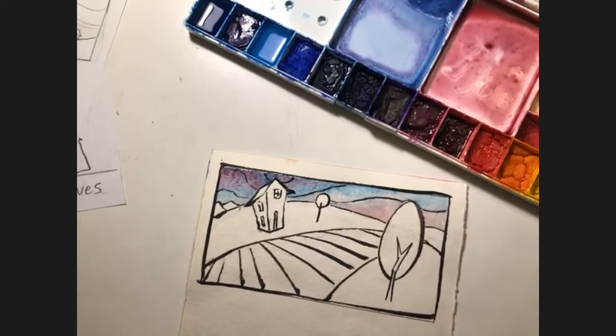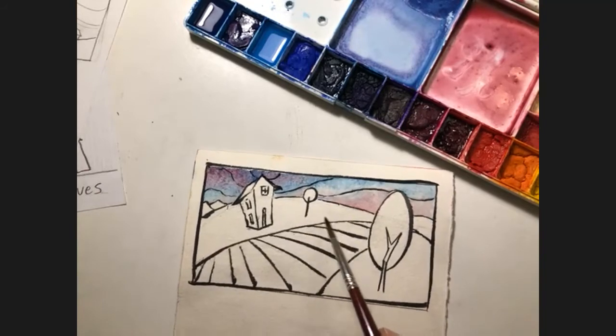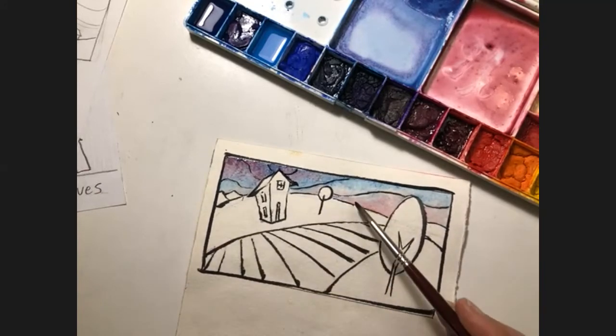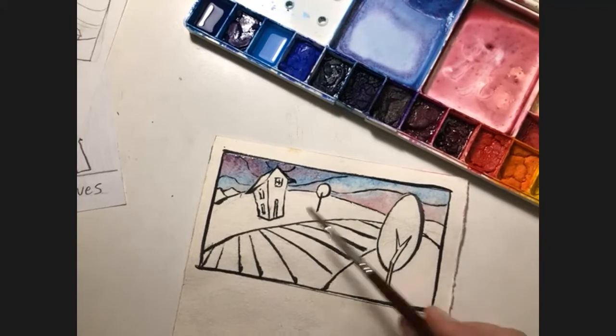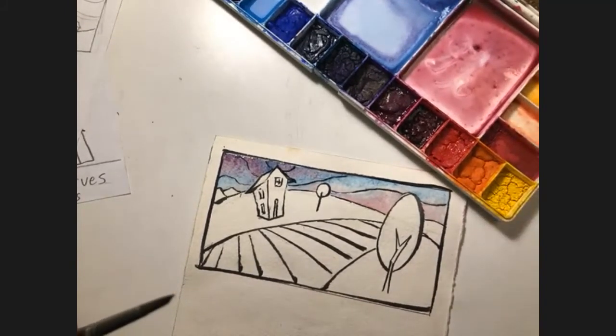All right, so we'll just leave it at that, let it finish doing its thing. Now, what I don't want to do is paint this hillside here, because if I do, it's going to leak up into there. So I'm going to avoid that for now. While I'm waiting, this is where I should have my hair dryer.